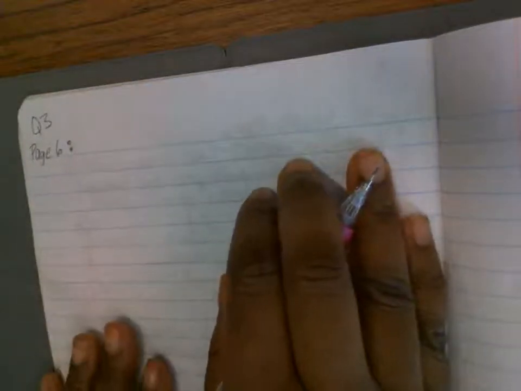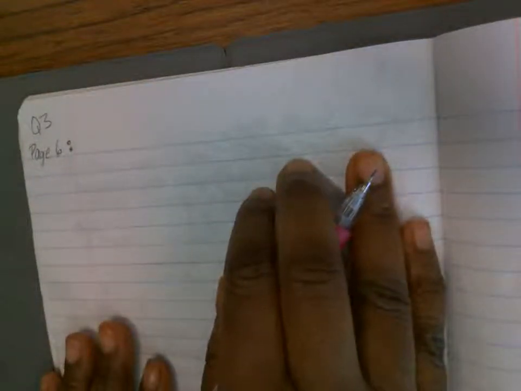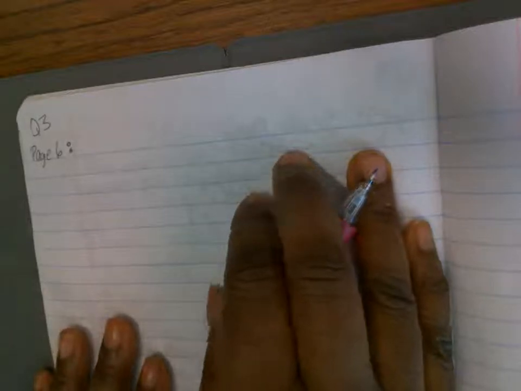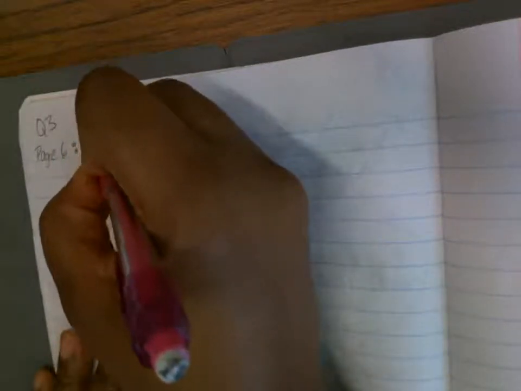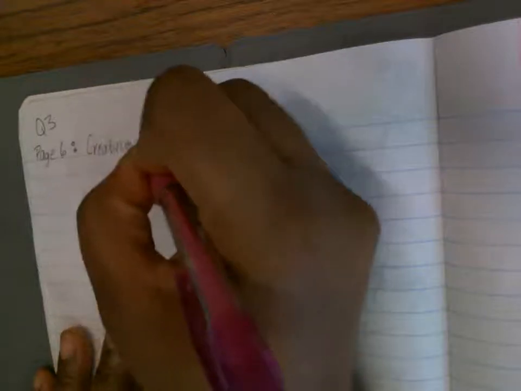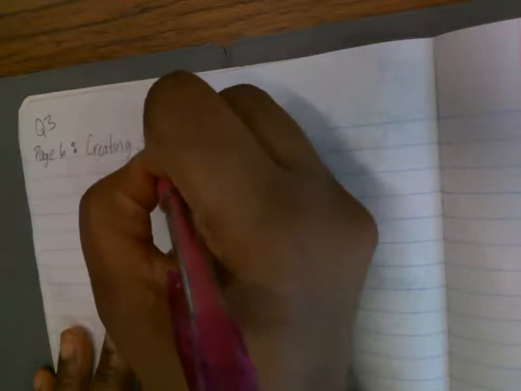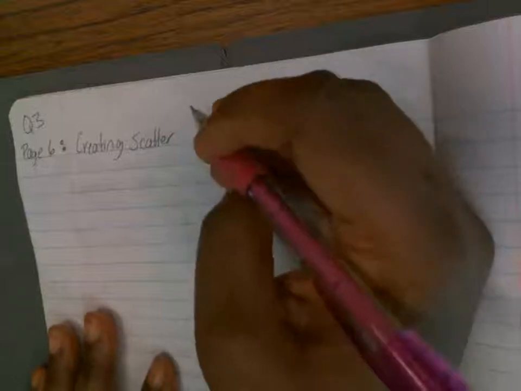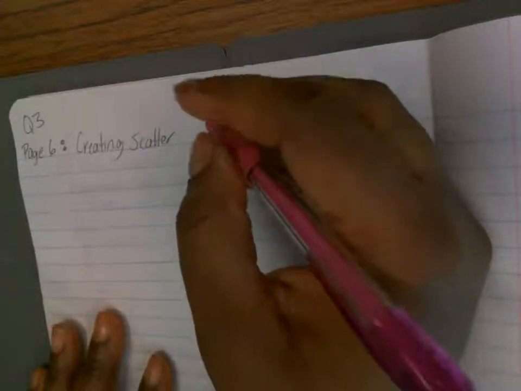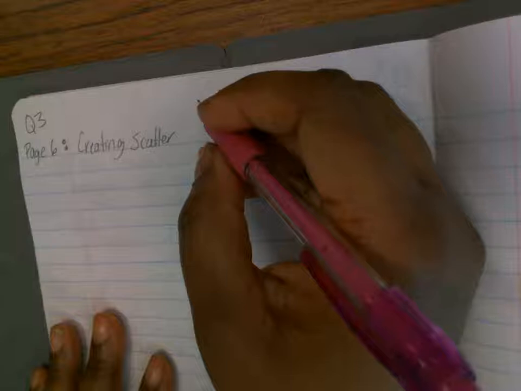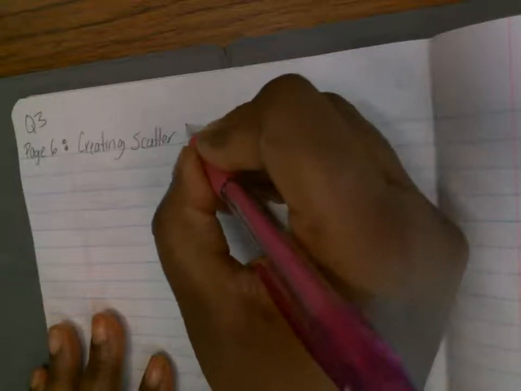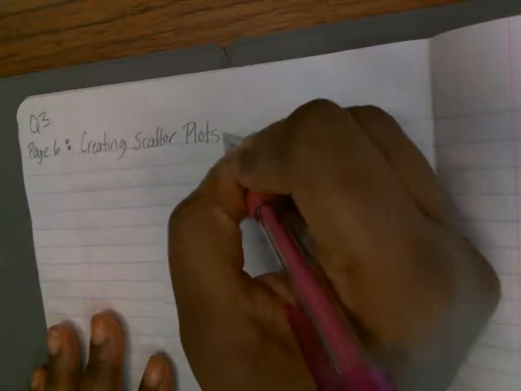We got Q3 because this is quarter 3, and we're going to do page 6. This is page 6 of notes. The title of page 6 is Creating Scatter Plots in the Calculator. Please write this as I'm writing. Don't try to do this stuff later, because 9 times out of 10, you say you'll do it later and you don't. Creating scatter plots in the calculator.